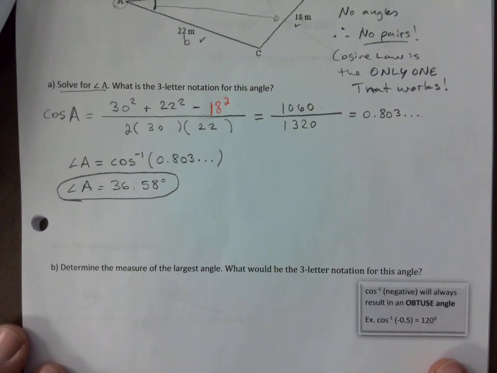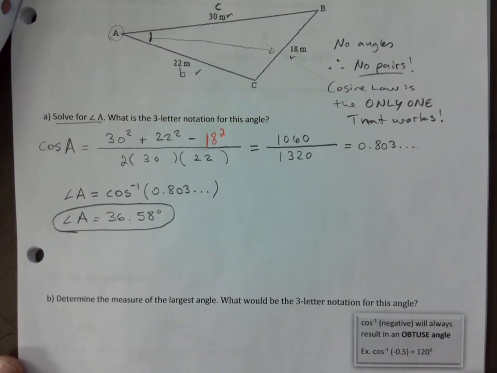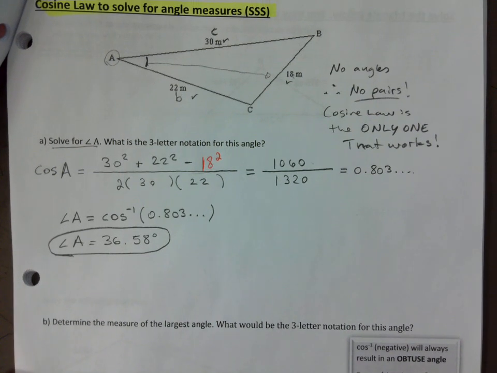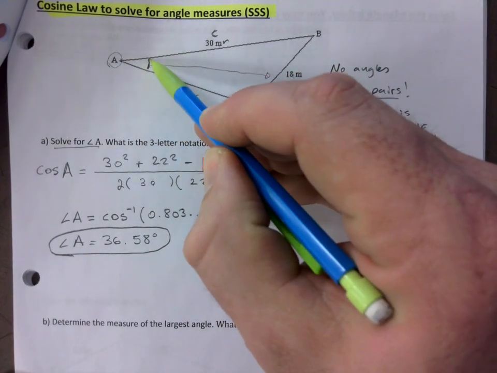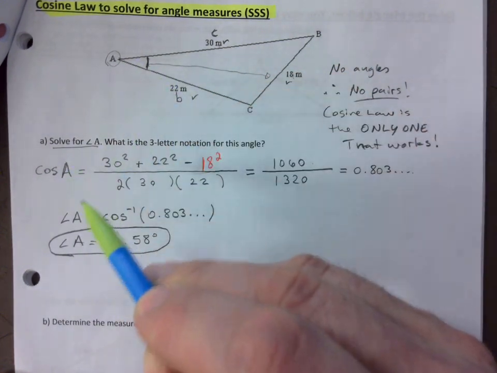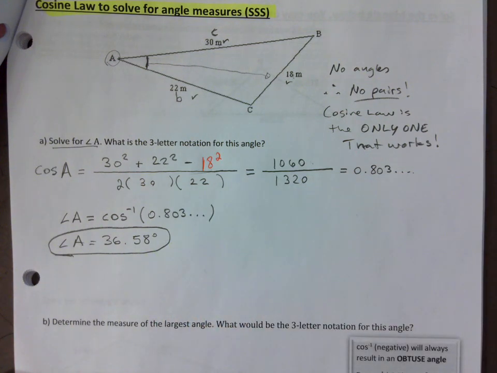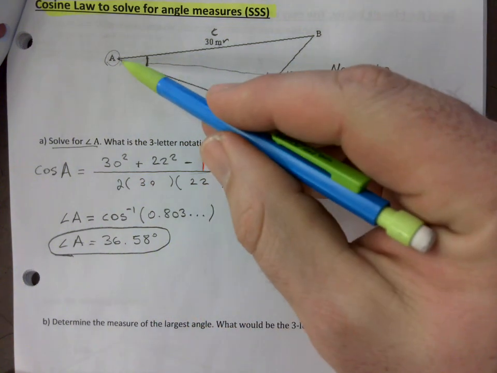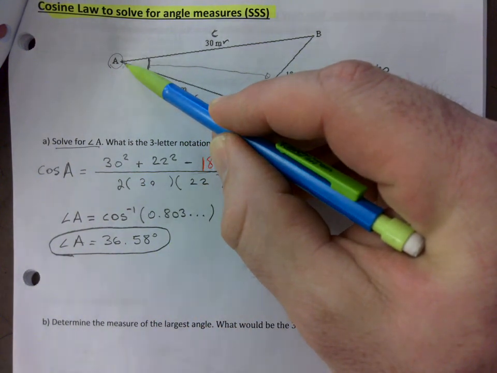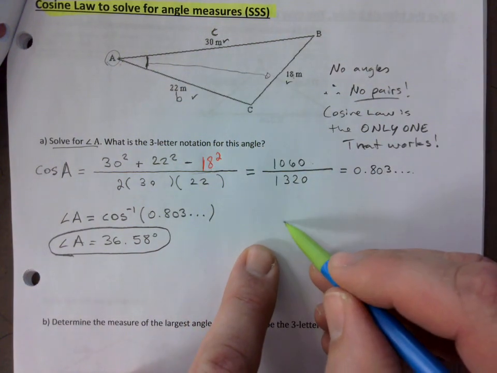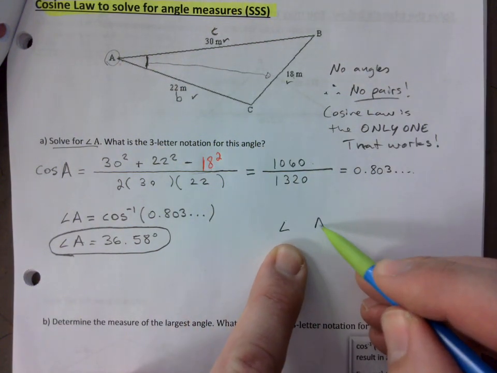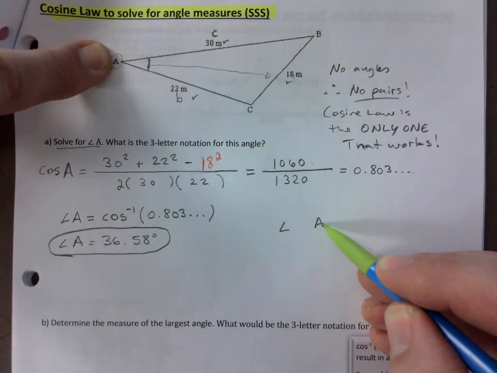What if the province got all smart on us and they asked us for the 3-letter notation? So angle A is, obviously we know it's this one, but what is the 3-letter notation equivalent? This is my advice. If you have to go backwards, just put down A in the middle. This is your middle letter.